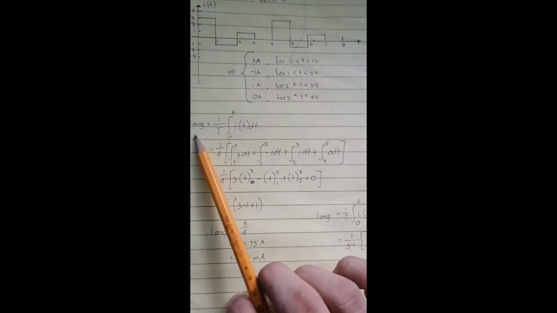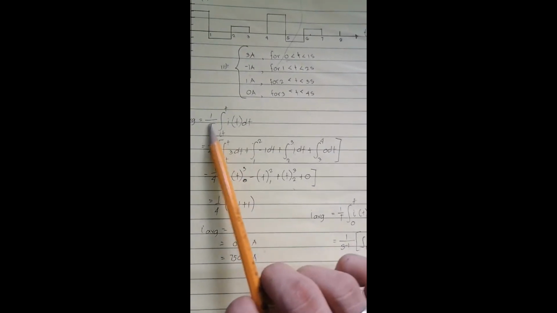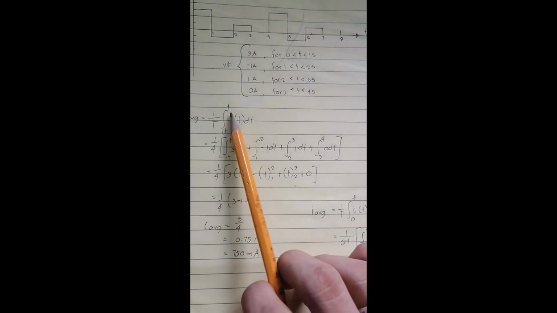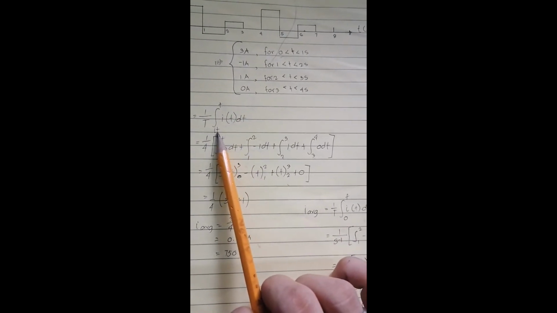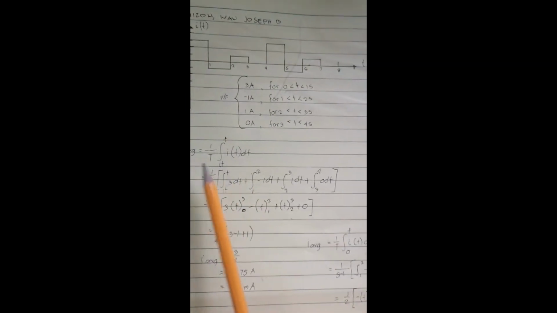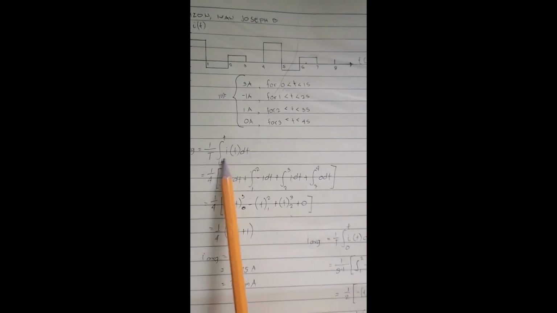So the first thing we will be performing is to calculate the average value of the current over the single period. So the average current is equal to 1 over T, the integral of i(t) dt. So this is our formula. We basically just need to distribute its value.